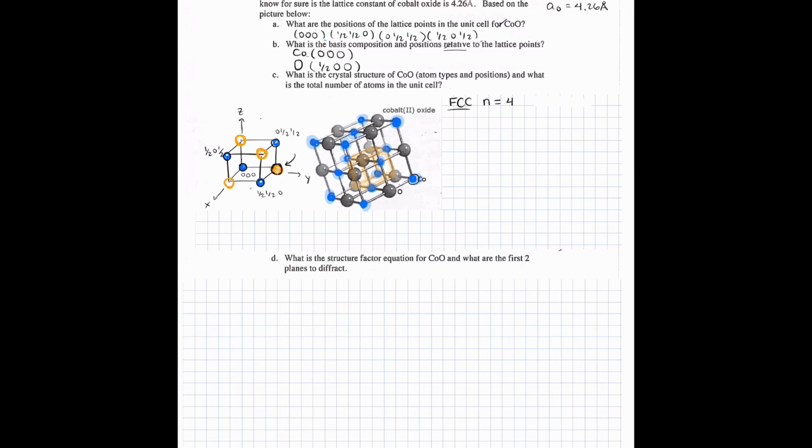I'm sorry, it's rock salt. I think it's the same as NaCl. I think it is rock salt. So, yeah, regardless, you can just say FCC and that's the right answer.